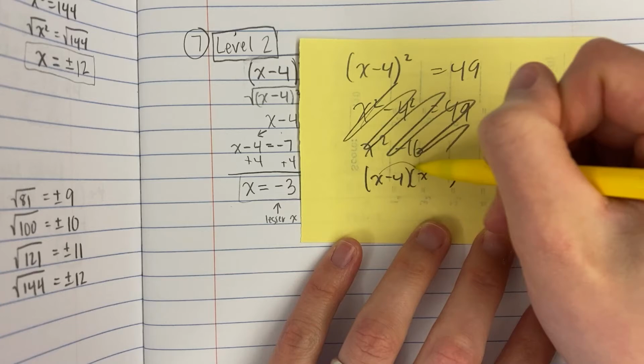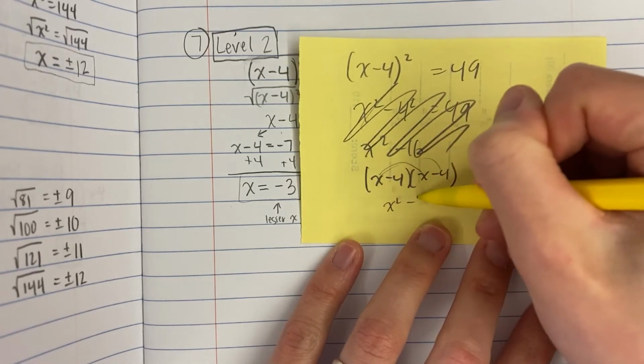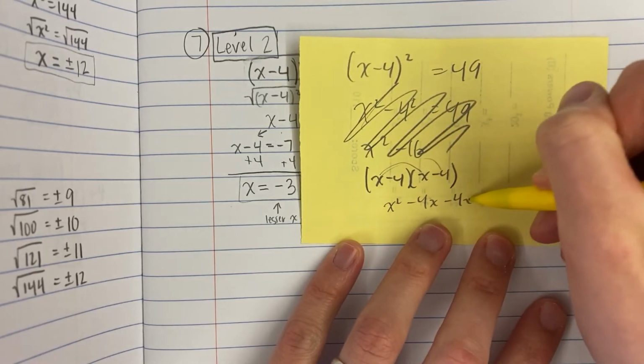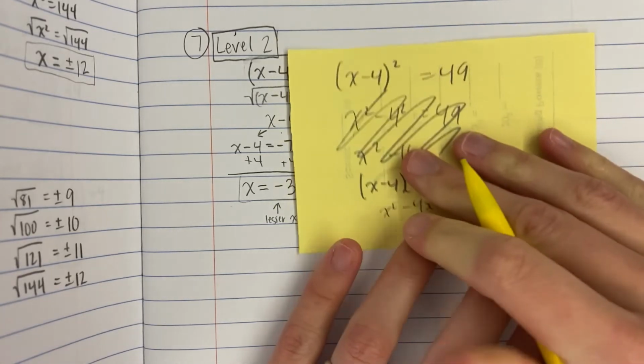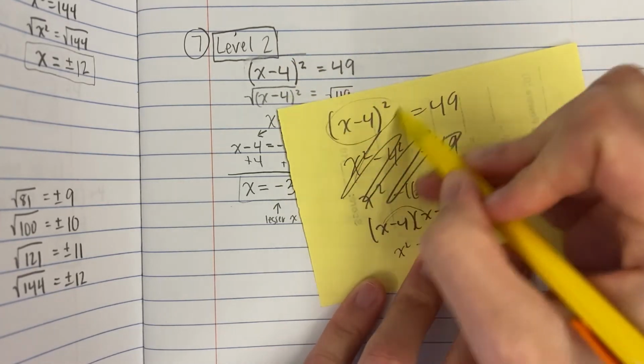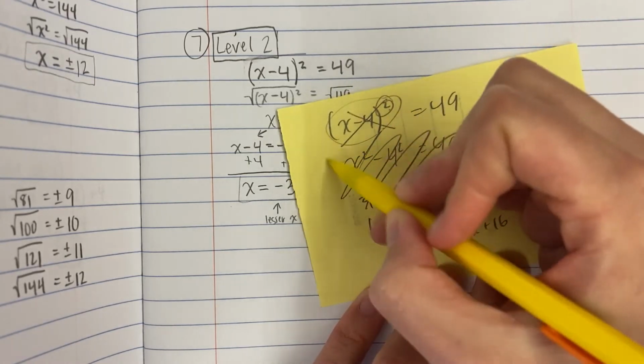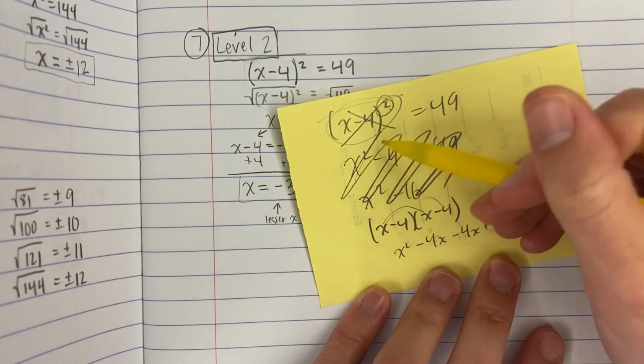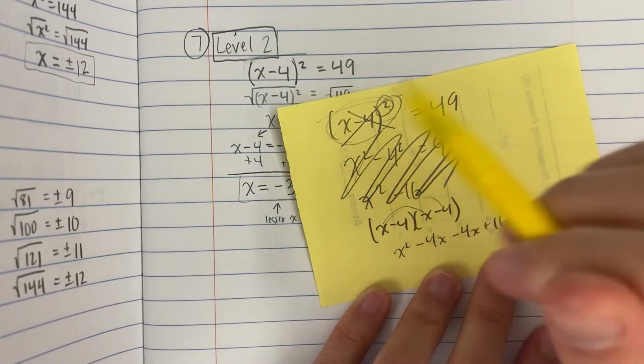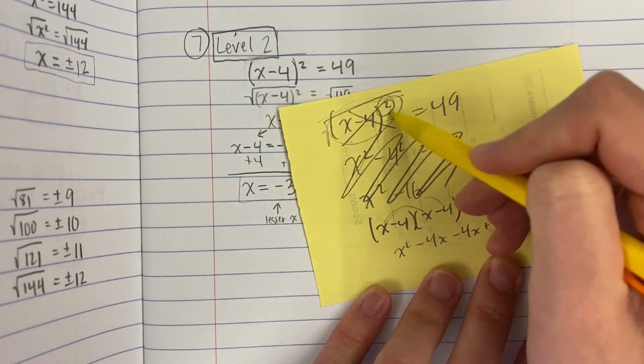So then x times x becomes x squared. It actually becomes this. It becomes way more complicated. So we are not expanding this. We are not doing that. We are trying to get rid of this by square rooting it. Okay, we will be expanding this later in the year, but for right now, we are not. We are just getting rid of the exponent by square rooting it.